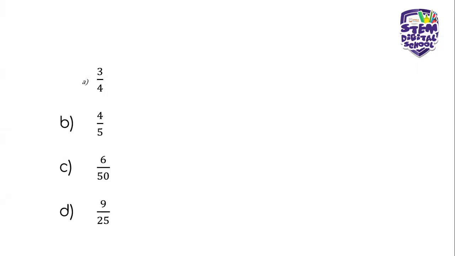And of course, that is 3 over 4. You can see that our denominator is 4. So the hint is convert the denominator into 100. You need to convert your denominator into 100.